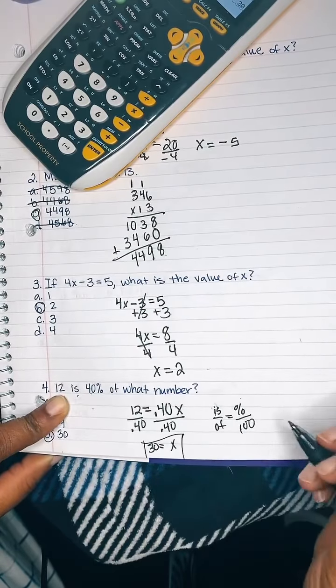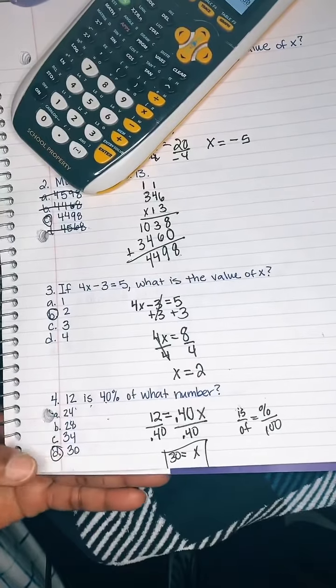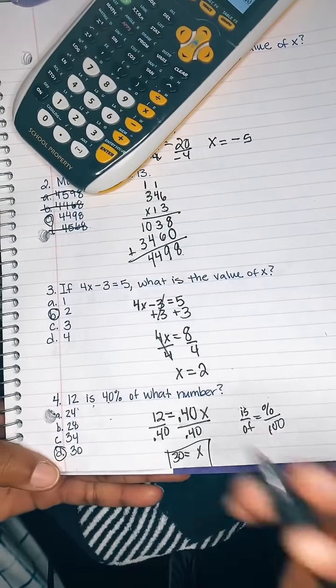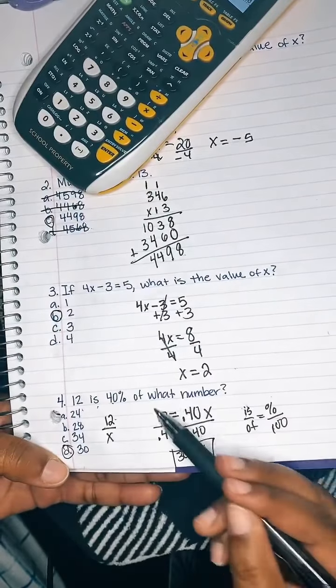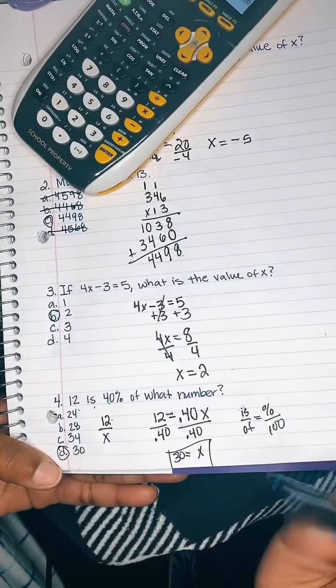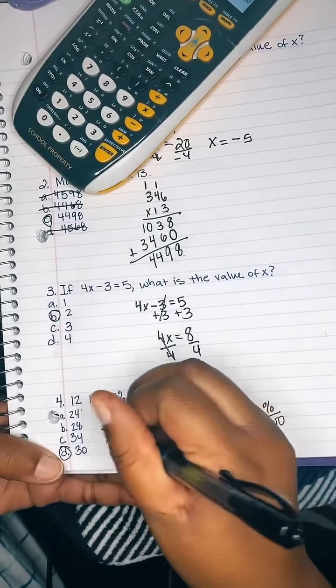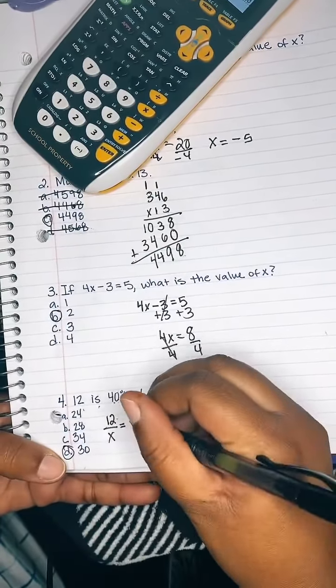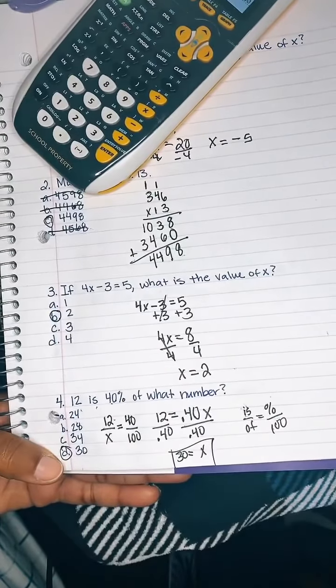So we would set this up another way. I want to set it up another way because the good thing is there's multiple ways to do this stuff. So we could do 12 over the of. We don't know what the of is. We don't know because it says of what number. Well, we don't know. So we just put an X. Is equal to 40% over 100.